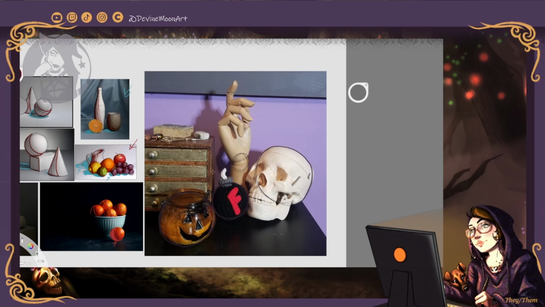Wrist is a circle. The palm of the hand is basically an oval. And then we can start looking for cylinders. Face of the skull would be considered a cylinder. Another cylinder would be the top of the little crocheted bomb.